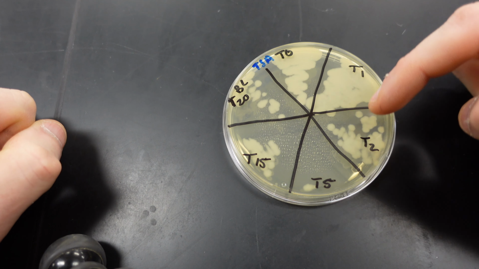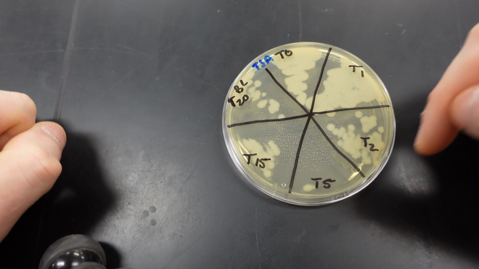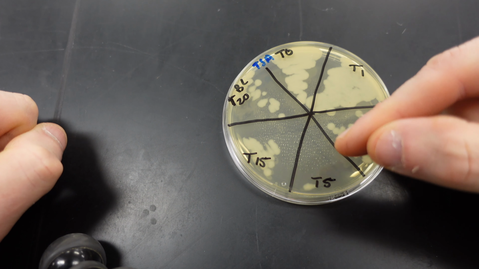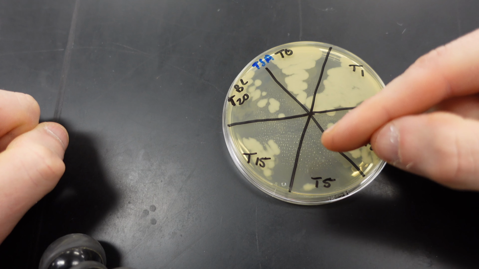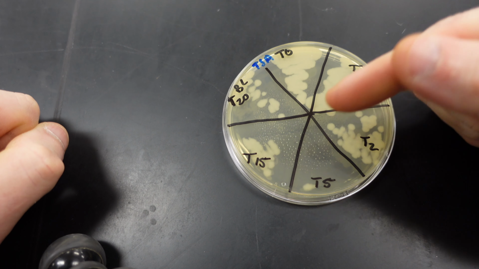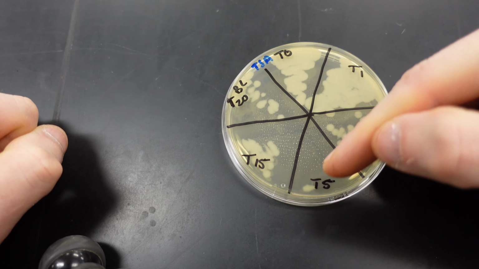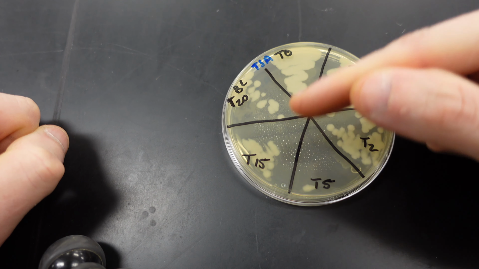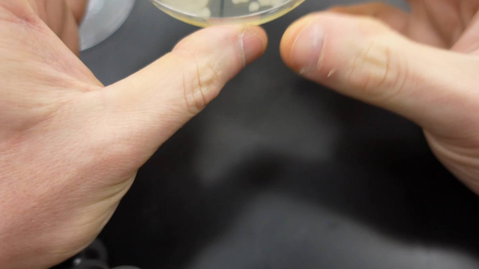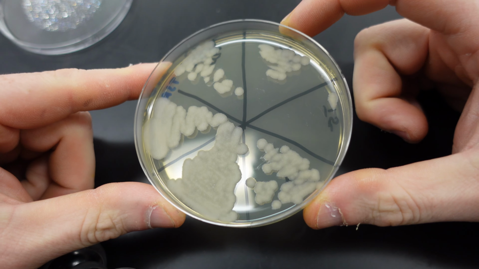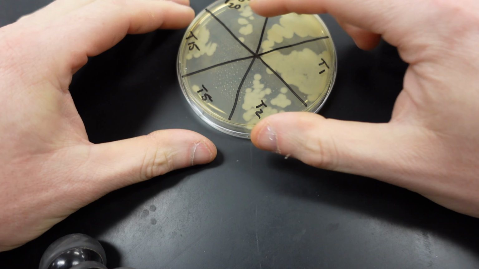So you can see that there's growth for each one. Time 5 doesn't have as much growth, but that's basically due to when you put the loop in, how many of those endospores you're actually grabbing. So here I didn't really get much, but you can see that Bacillus cereus has a really resistant endospore that it forms. So even after 20 minutes in the boiling water, we have growth.